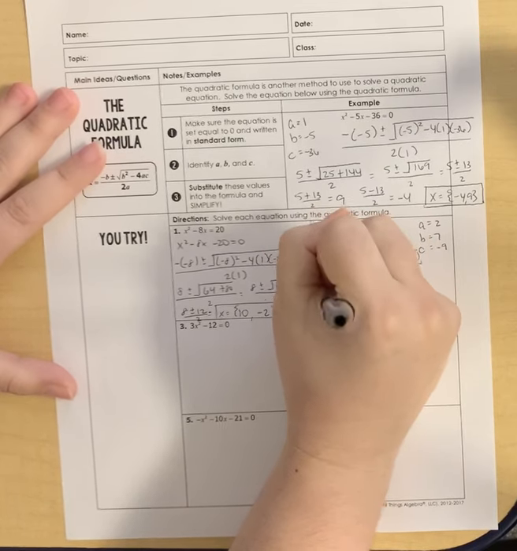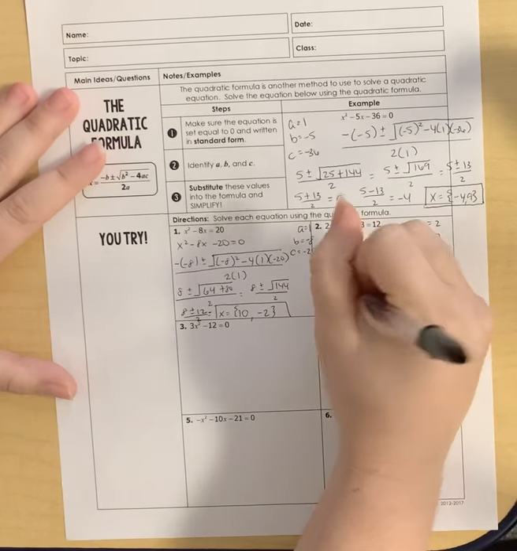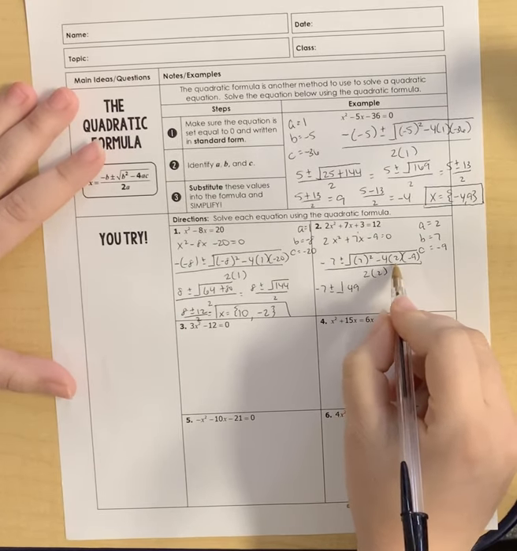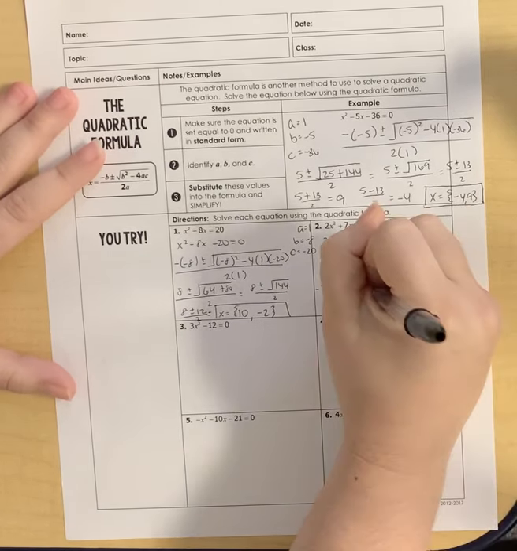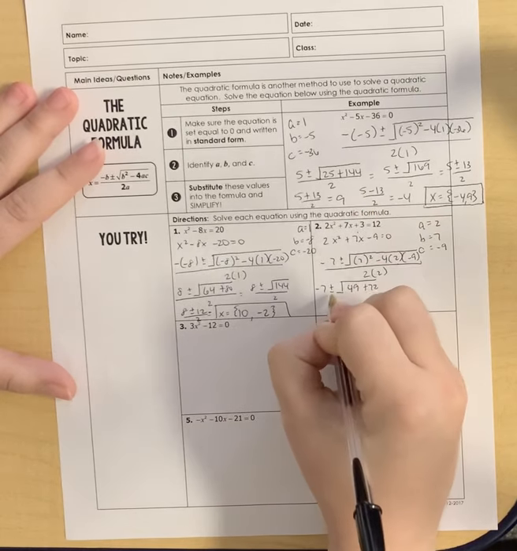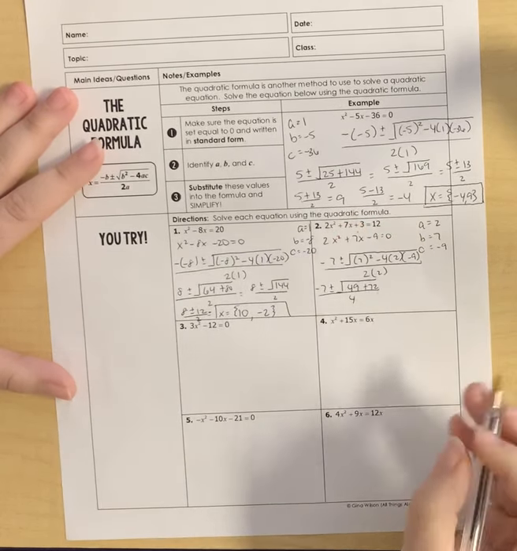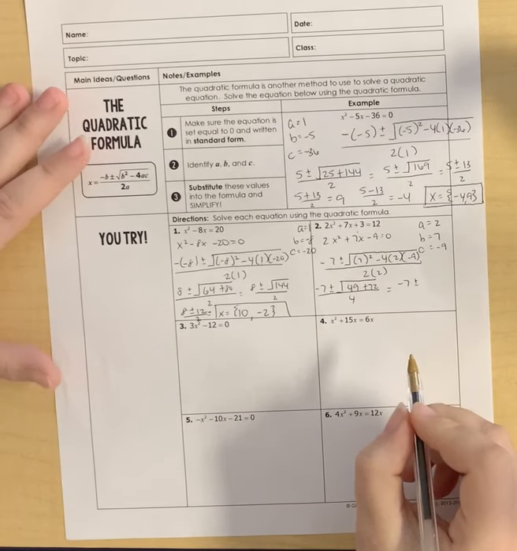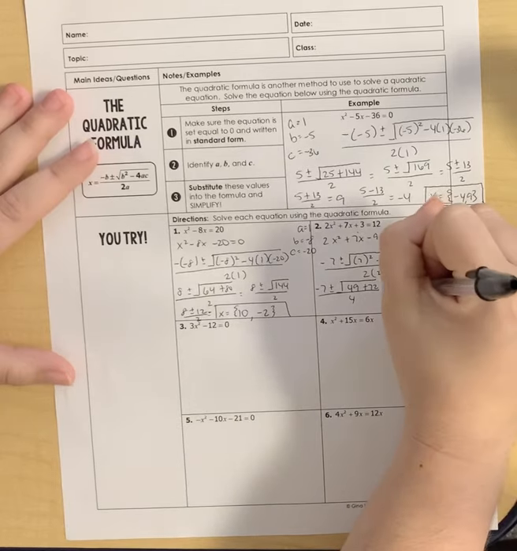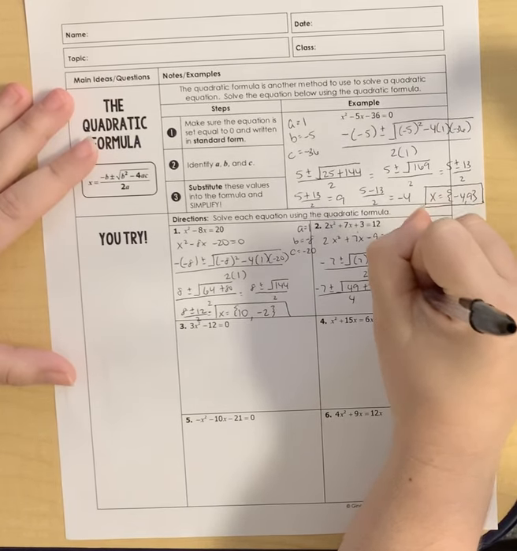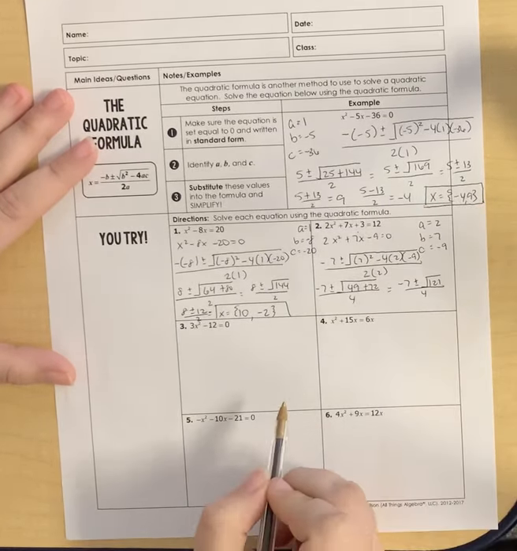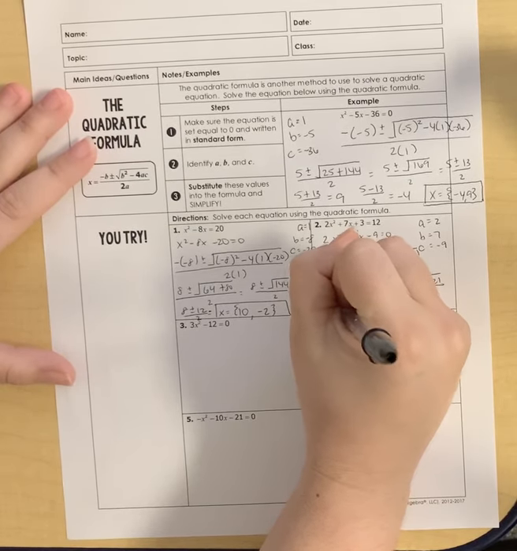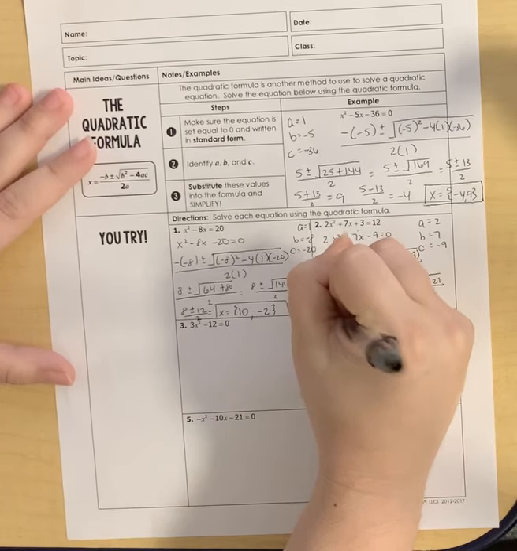So that's negative 7 plus or minus the square root. 7 squared is 49. Negative 4 times 2 is negative 8. Negative 8 times negative 9 is a positive 72. 2 times 2 is 4. Okay, simplify that. So we have negative 7 plus or minus 49 plus 72, which is 121. So we have the square root of 121, it's over 4. The square root of 121 is 11. So negative 7 plus, or I'm sorry, plus or minus 11 over 4.